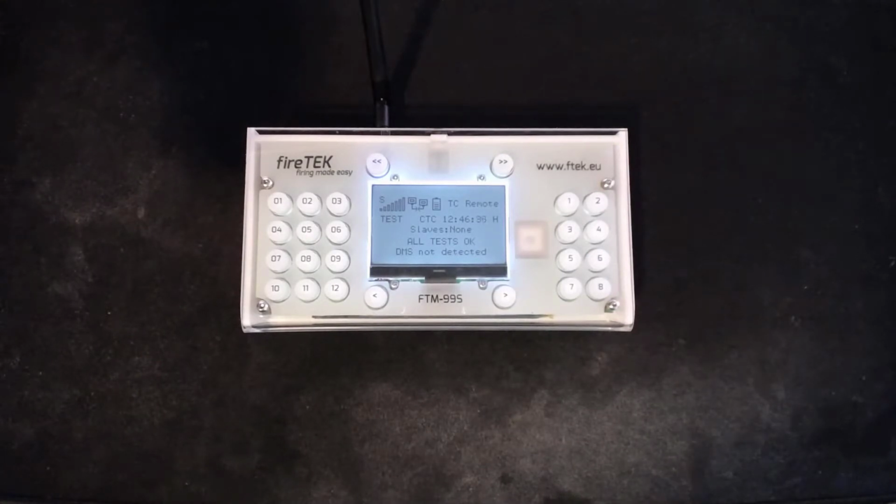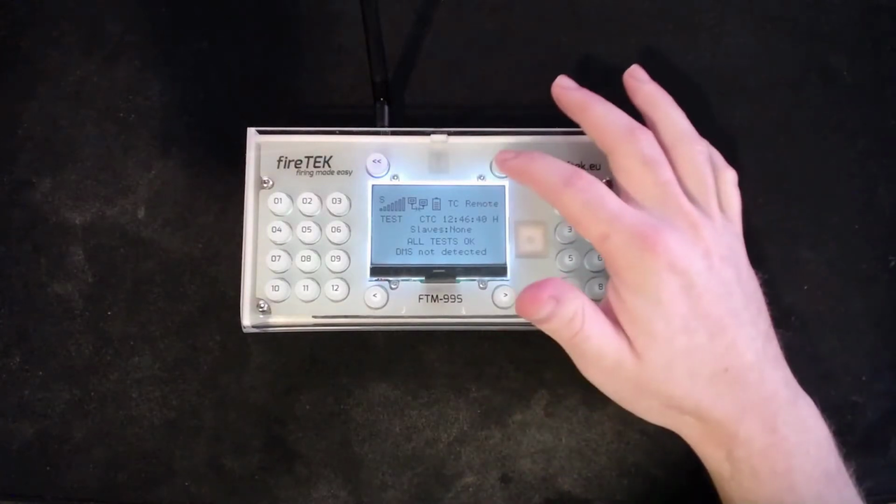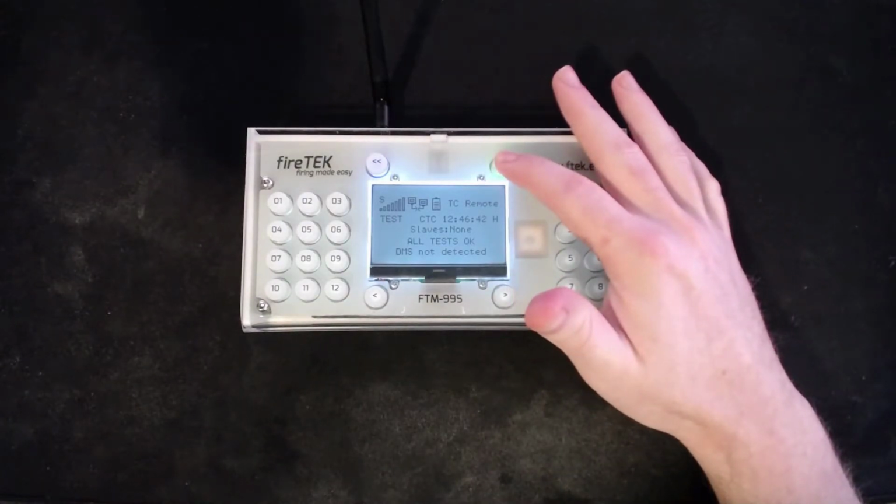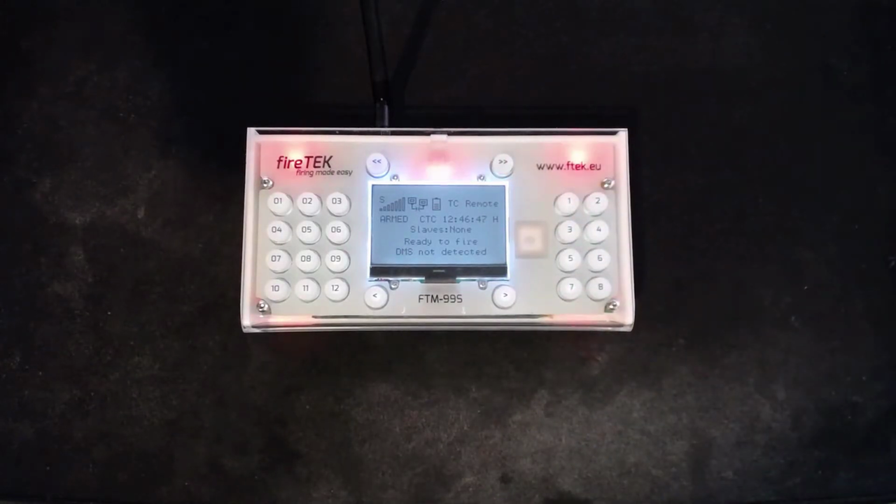We're going to go ahead and bring the system back into an armed state, and again that's done by pressing and holding the next button at the top. We can also add a password to be entered before the system will go into an armed state. Now the system is armed and ready to fire.